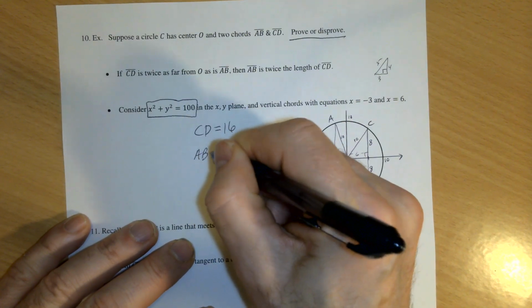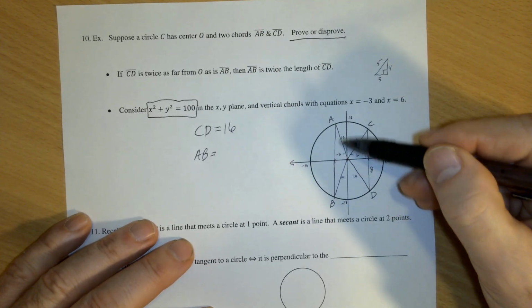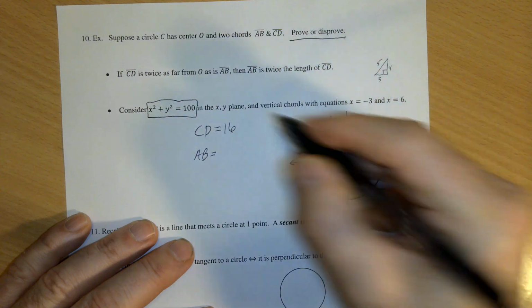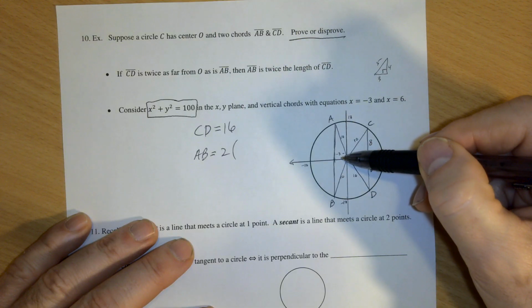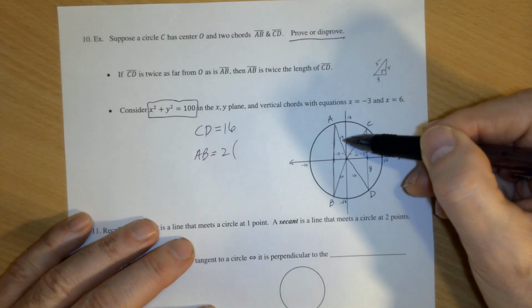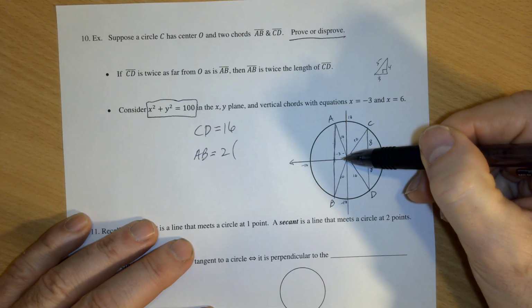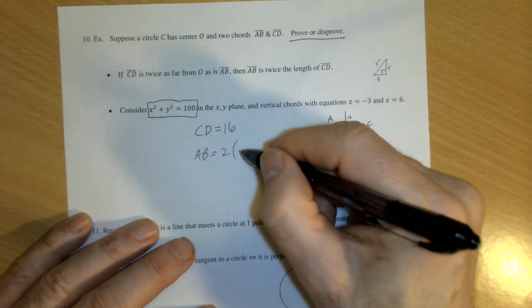AB is going to be, let's see, it's going to be twice the length, this length here. So 2 times, and what is this length? Well, using the Pythagorean theorem, we have 3 squared plus this squared is equal to 10 squared. So it's going to be 10 squared minus 3 squared under a square root.